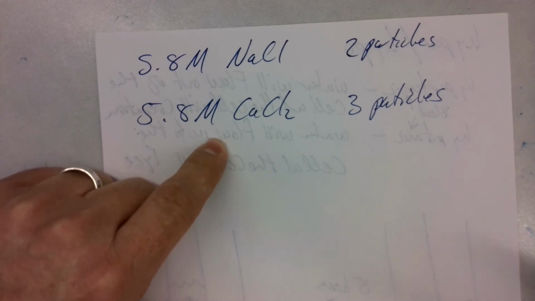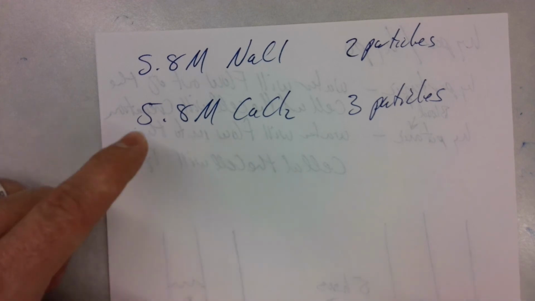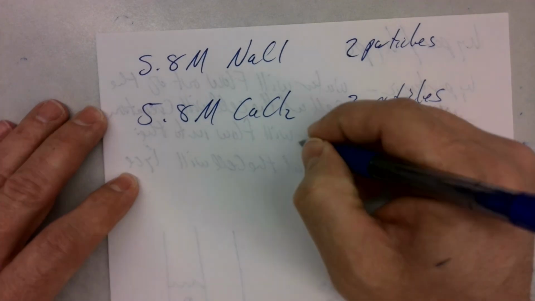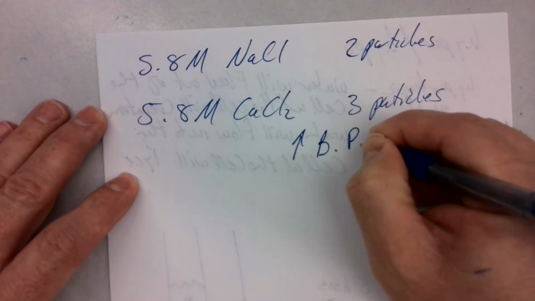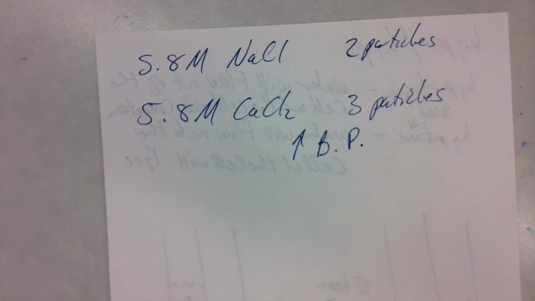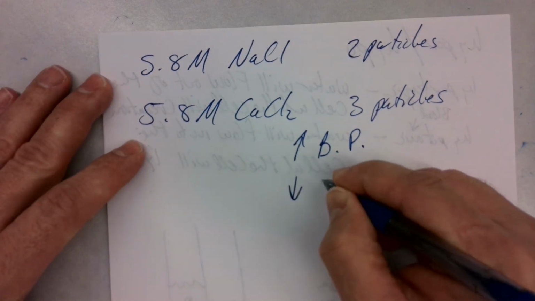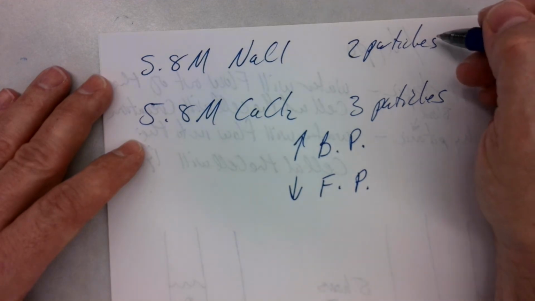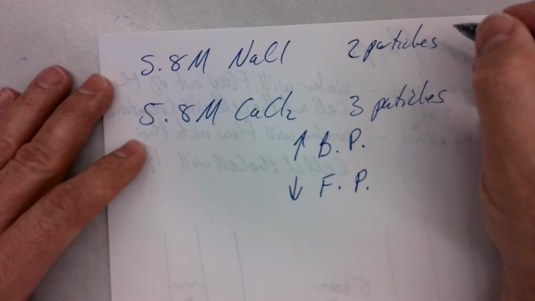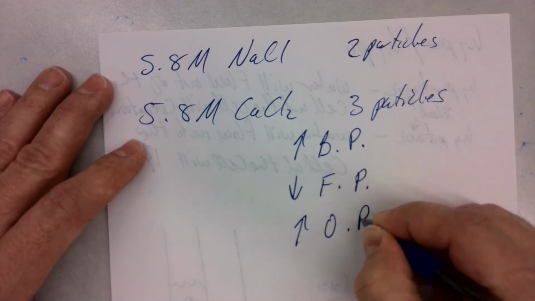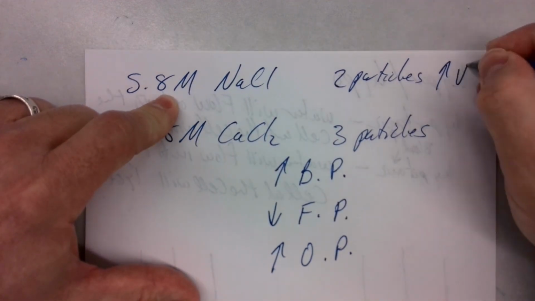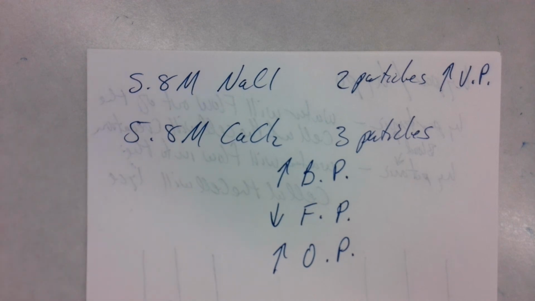So if I said, looking at this now, which one would have the highest boiling point? CaCl2. This one would have the highest boiling point. Which one would have the lowest freezing point? The CaCl2 would have the lowest freezing point. Which one would have the highest osmotic pressure? NaCl would have the highest osmotic pressure? No. No. This would have the highest osmotic pressure, right? NaCl would have the highest what though? This would have the highest vapor pressure. Because it's got more water that can leave.